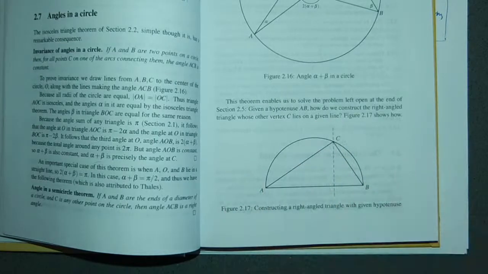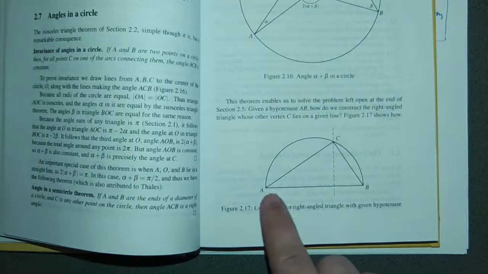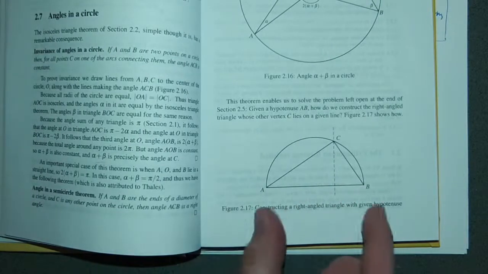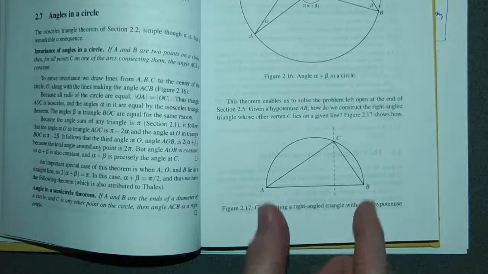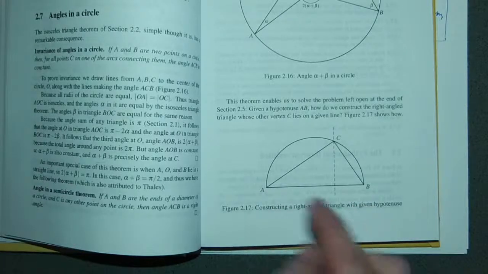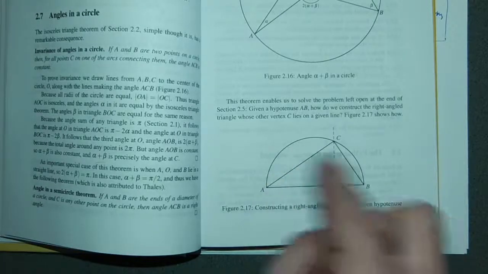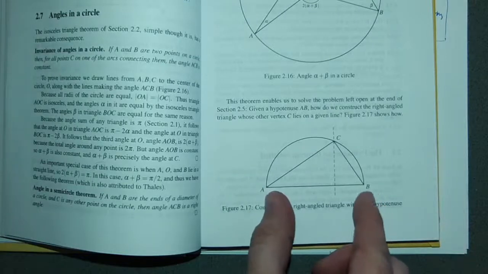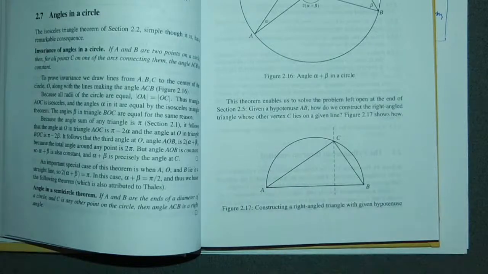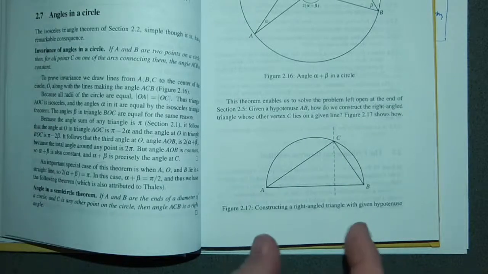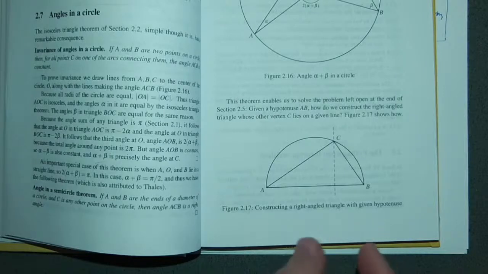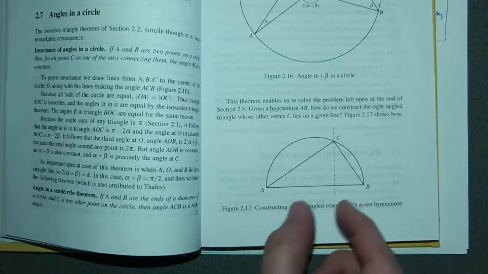Now, how would you construct this fully with compass and straightedge? You would start out with your AB segment. How do you construct the semicircle that has that AB segment as its diameter? Well, you need to be able to draw a circle, but knowing the diameter doesn't help me. It's knowing the radius that I need. But how do I find the radius from the diameter? Well, I need half of the diameter.